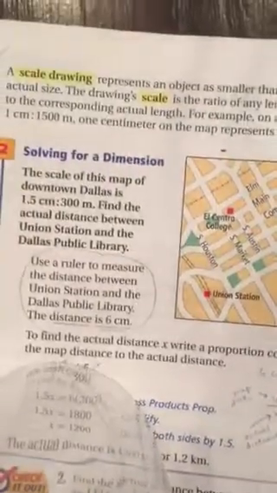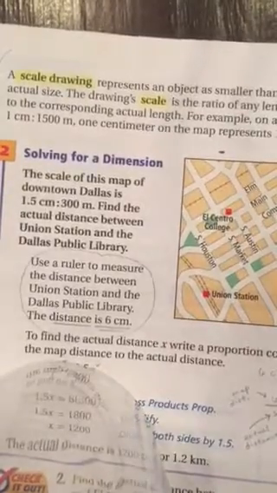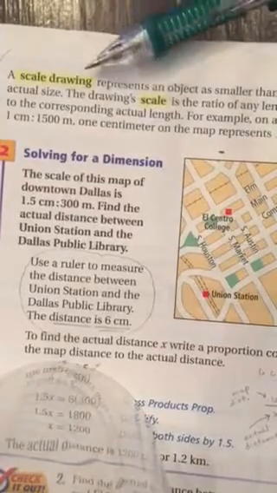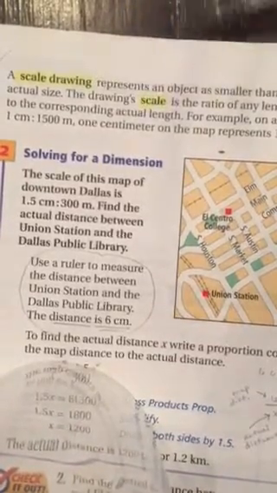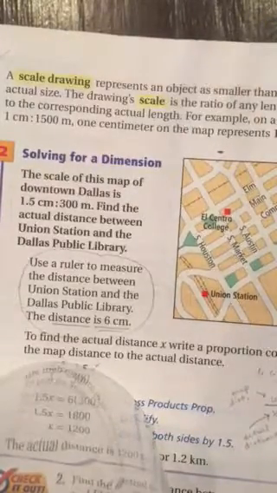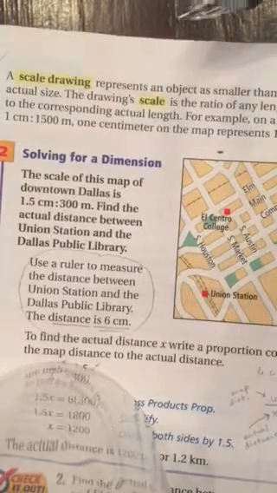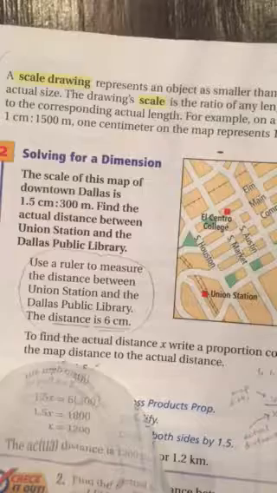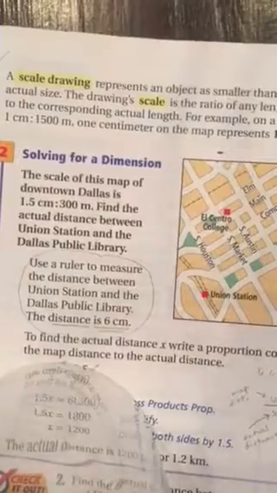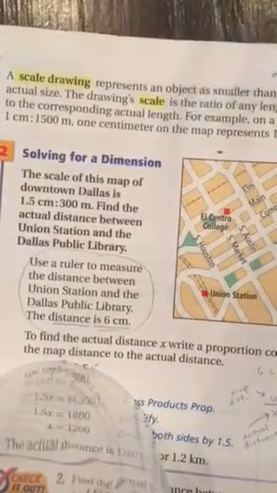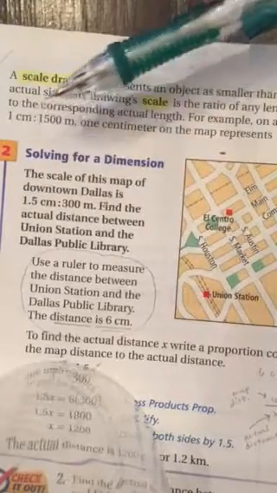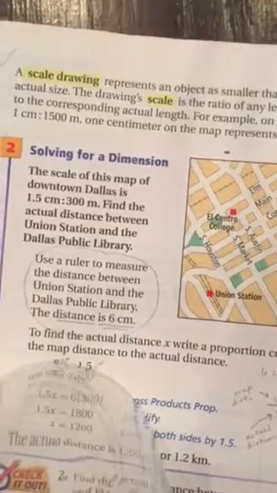Actually, maybe we should run through that definition one more time. Y'all can follow along in your book. A scale drawing is a representation. It represents an object as smaller than or larger than its actual size. The drawing's scale is the ratio between the two. It's the ratio of any length in the drawing to the corresponding actual length in real life. For example, on a map with a scale of 1 centimeter to 1,500 meters, every 1 centimeter on the map equals 1,500 meters in actual distance.